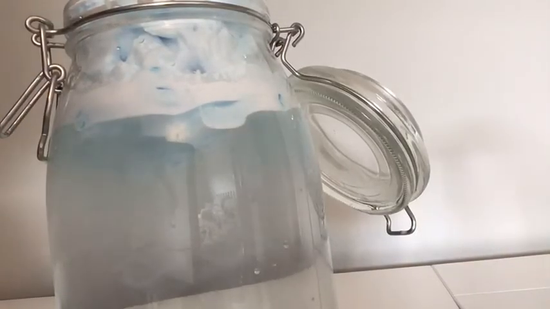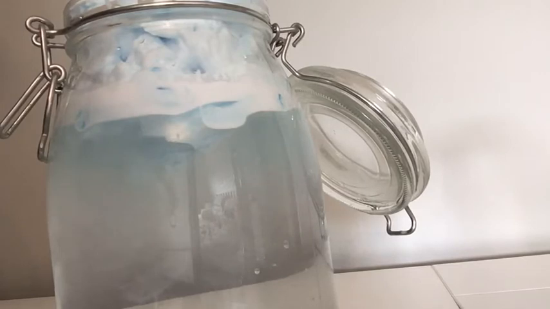Okay, so I have put shaving foam on top of my water in my big jar, as you can see. The water is representing the atmosphere or the air, and the shaving foam is representing the clouds. Now we know that water never disappears, it just changes state. It comes through the waters and the waterways and the rivers, it ends up in the sea, it evaporates by the heat of the sun, and it forms clouds in the atmosphere when it condenses.